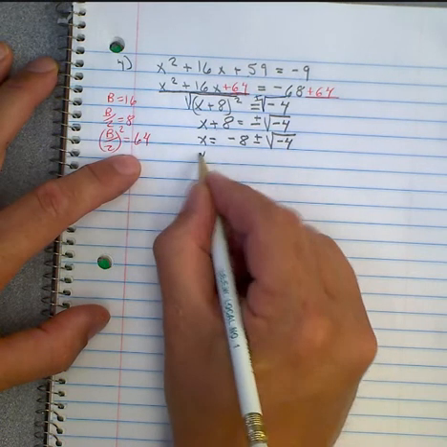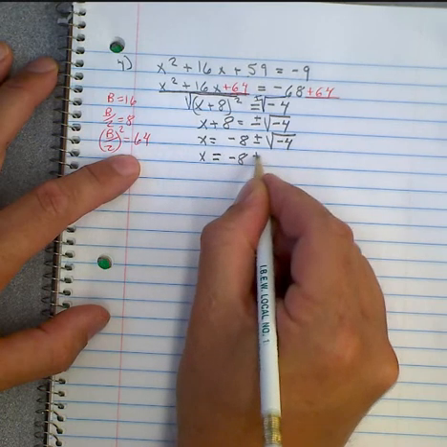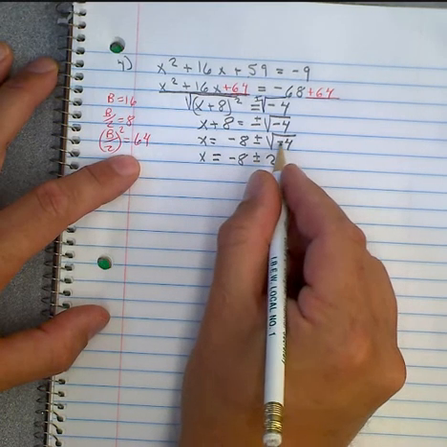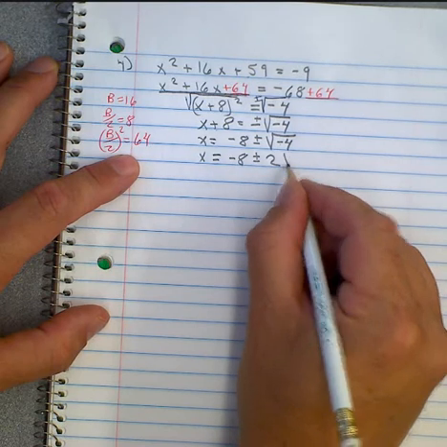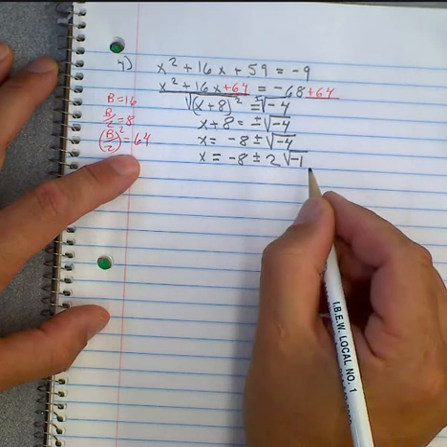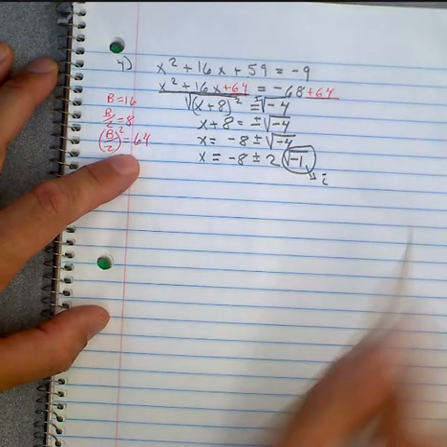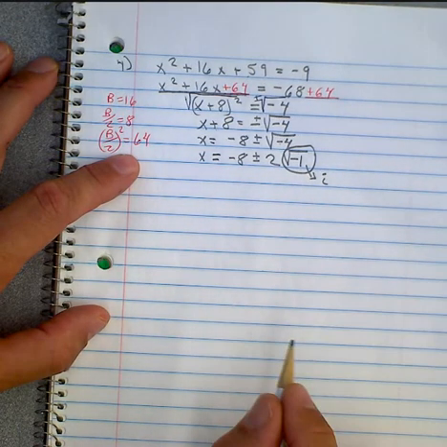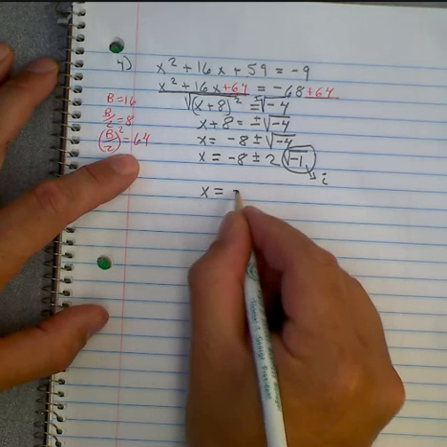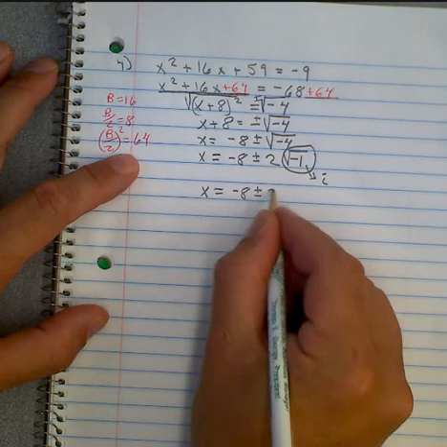So I get x equals a negative 8 plus or minus. The 2 comes out, but that negative there has to stay in there. Square root of negative 1. The square root of negative 1 is known as i, an imaginary number. So we write it like this. x equals a negative 8 plus or minus 2i.